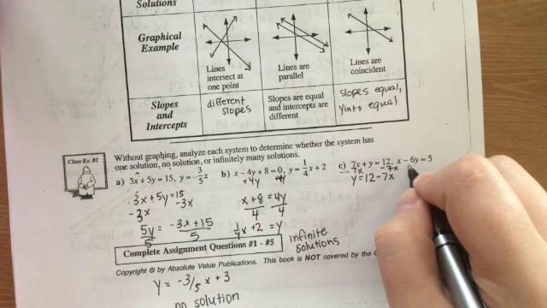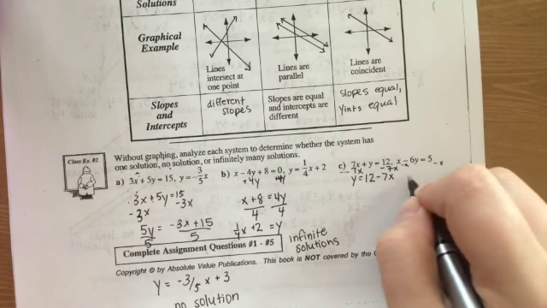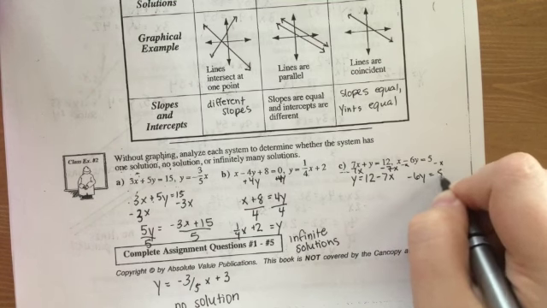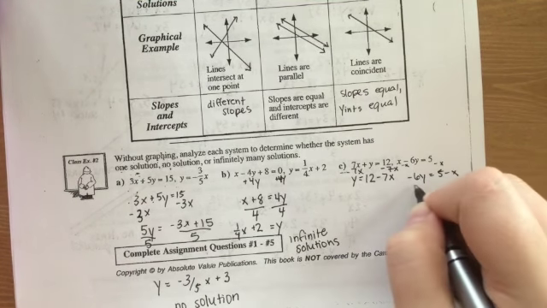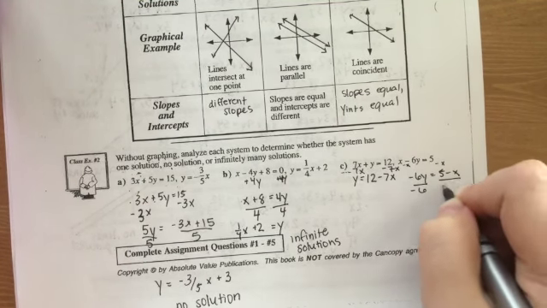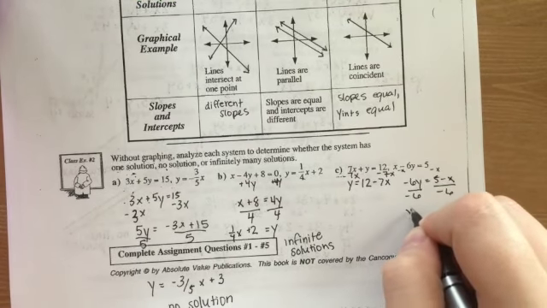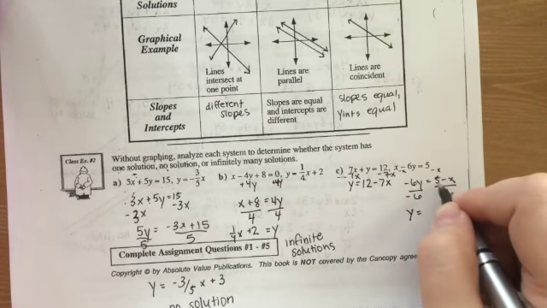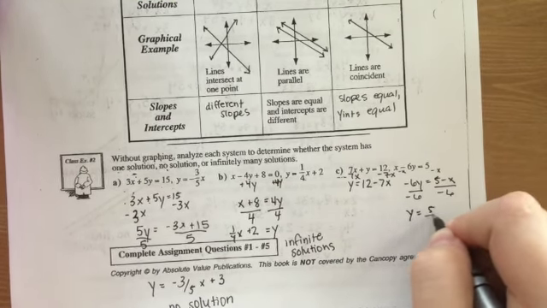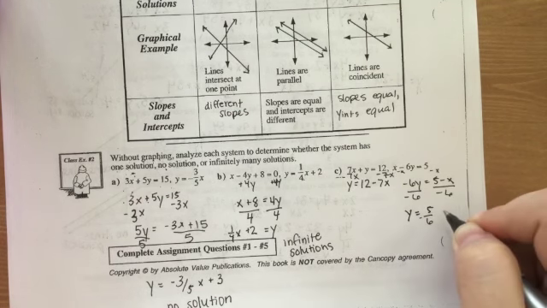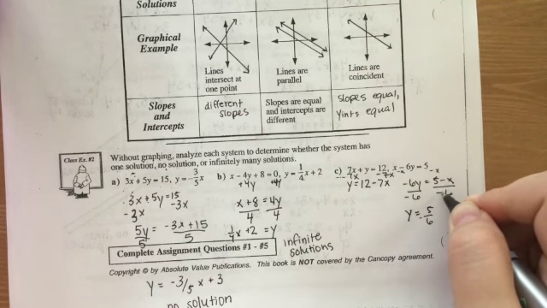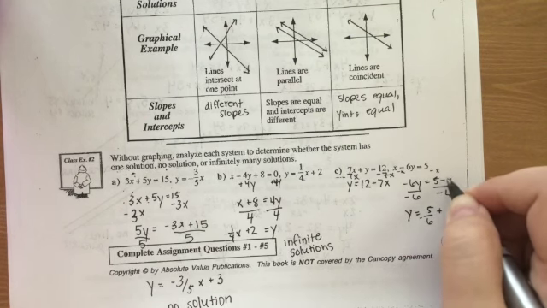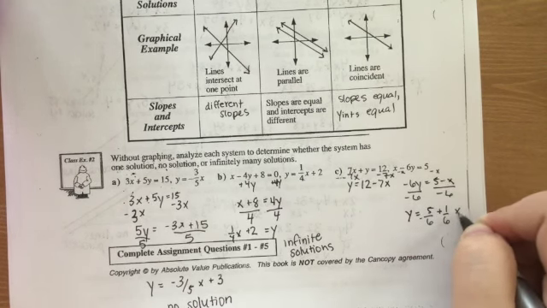Over here, I'm going to do the same thing. I'm going to take away the x so that I get negative 6y equals 5 minus x, an extra step to divide by the negative 6. 1y equals 5 over negative 6, or negative 5/6. Negative divided by negative, that's a negative 1 divided by negative 6. That's positive 1 over 6x.